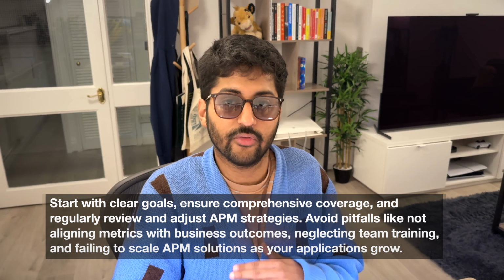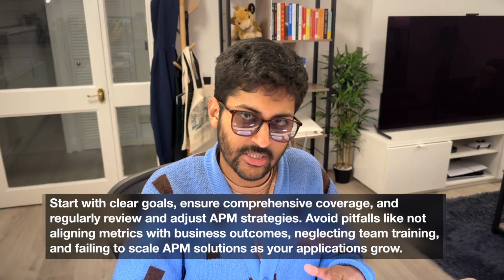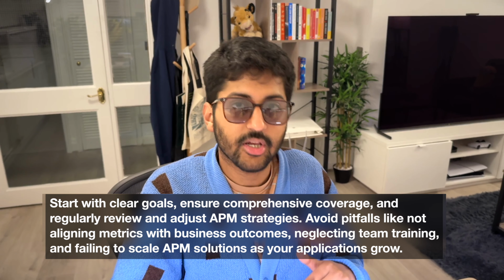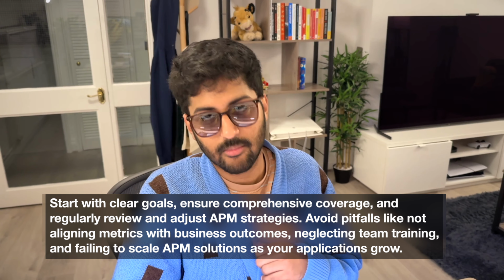Okay, now before we get started with the hands-on demo, I want to share a bit more about best practices. How do we get started? What do we do? First and foremost, start with clear goals. What are the specific performance metrics that are most crucial for your business? The next one is to ensure comprehensive coverage of all critical application components. The third one is regularly reviewing and adjusting your application performance monitoring strategies as your applications and infrastructure evolve.